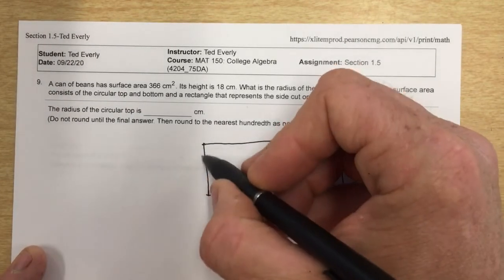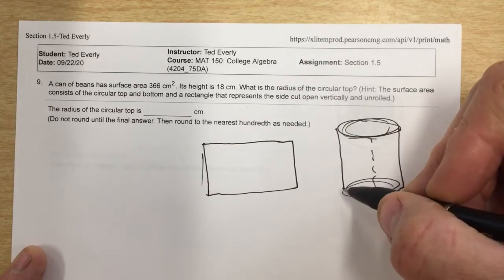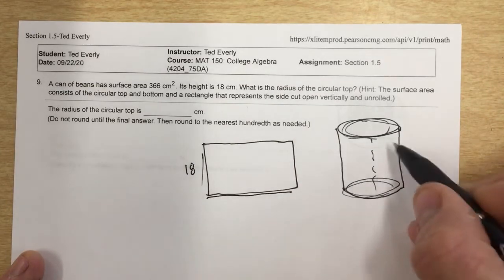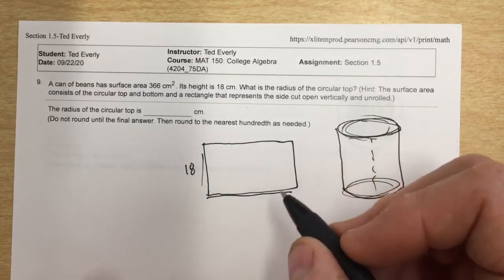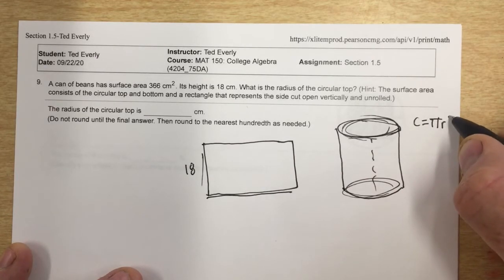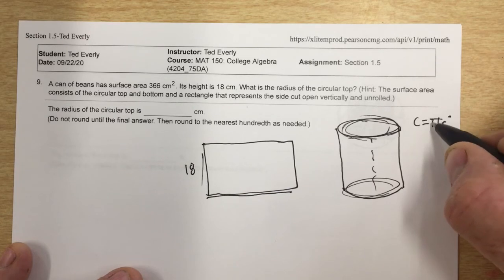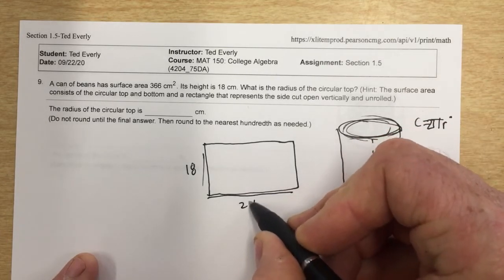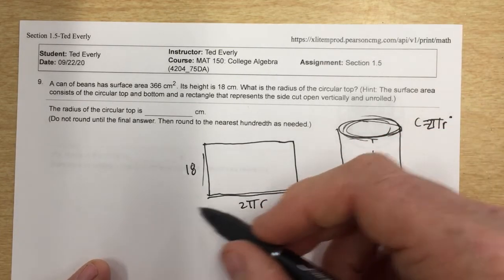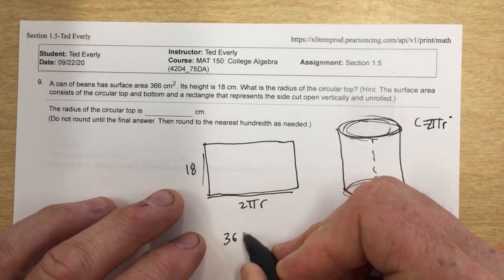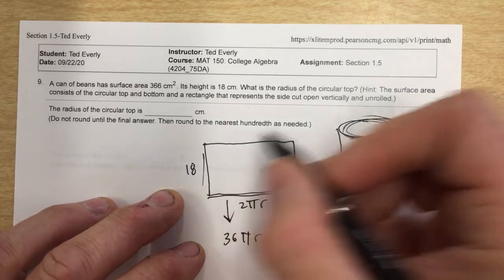All right, this rectangle, how tall is it? What's the tallness of this can, which it says right there is 18. How long is this rectangle? Well, it goes around this circle here, which is the circumference. The circumference is 2 pi r. I was going to put pi d, but it's 2 pi r. That's the circumference of the circle. So if I multiply those, I get 36 pi r. That's the area of that rectangle.